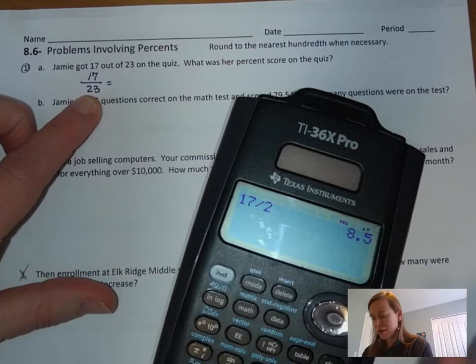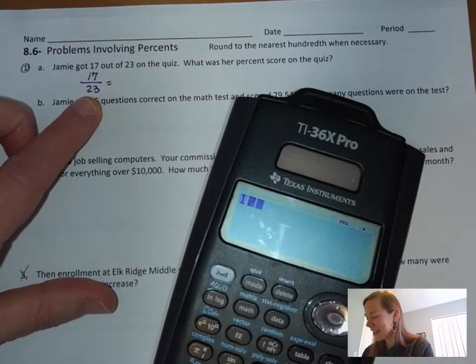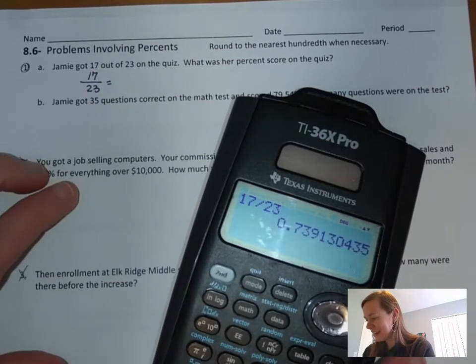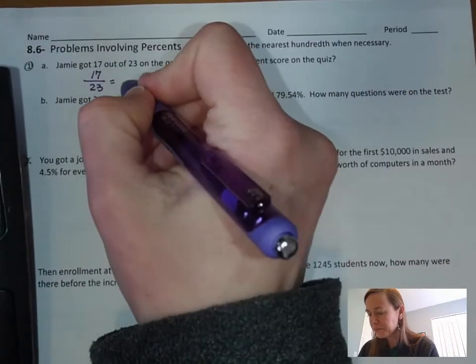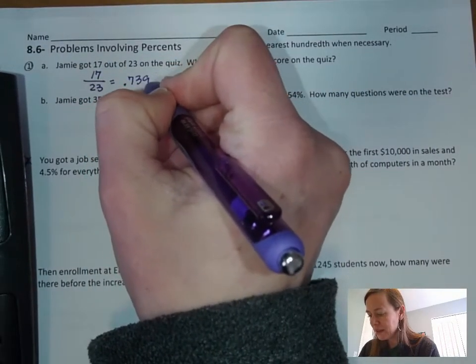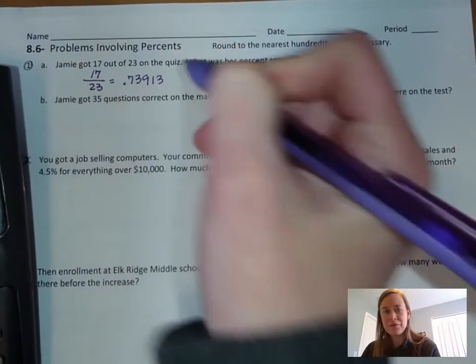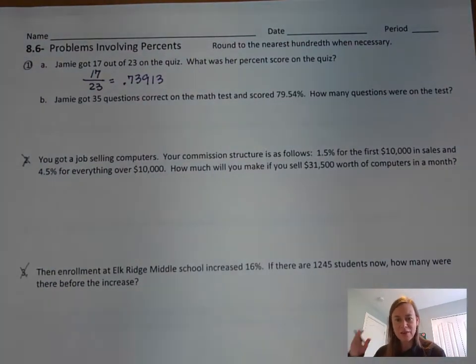I just entered that wrong. Don't look at that. Let me try again. 17 divided by 23. Okay, 0.73913. I like to keep 5 decimal places. That way I have room to move my decimal point and to round.